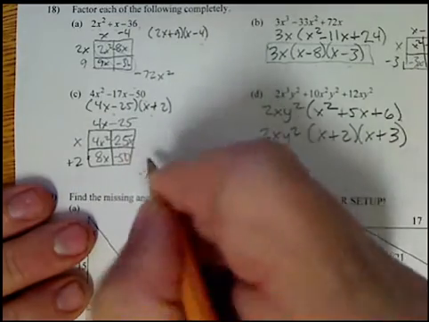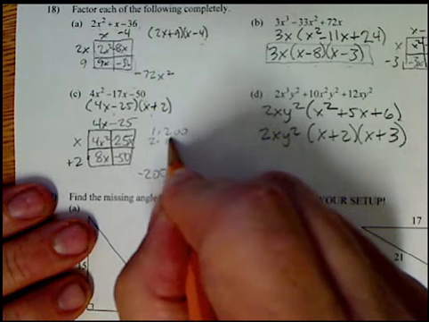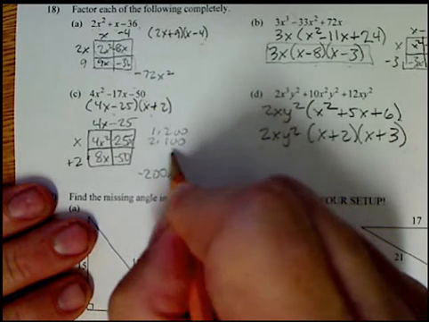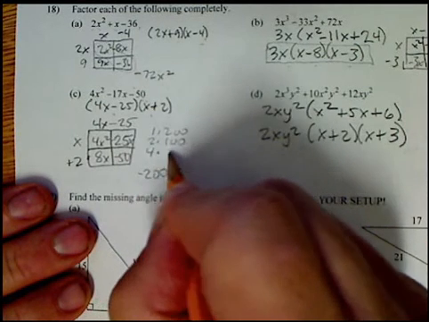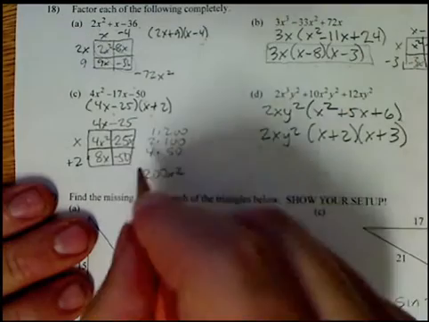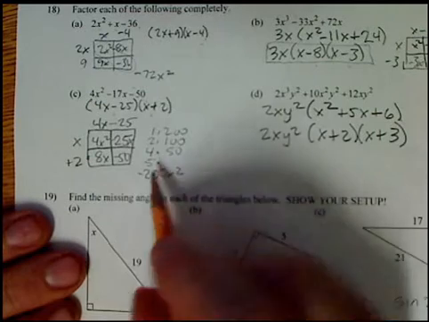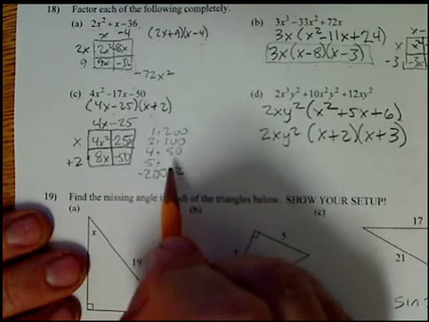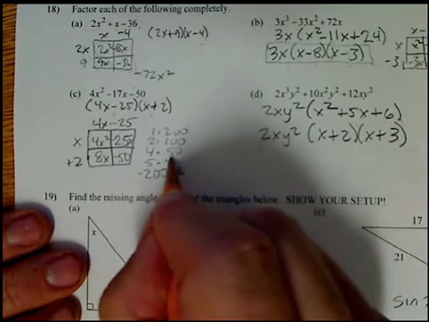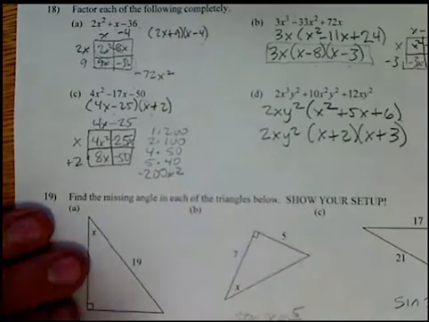If you're not sure, you can just go through a list. 1 times 200, 2 times 100. 3 doesn't go into it. 4 times 50, those differ by 46. 5 goes into it. So if I did 5 times 40, these differ right here by 35, so still not quite there.